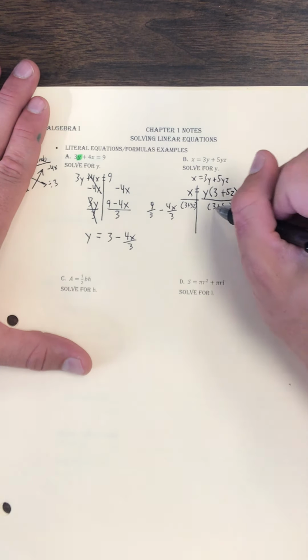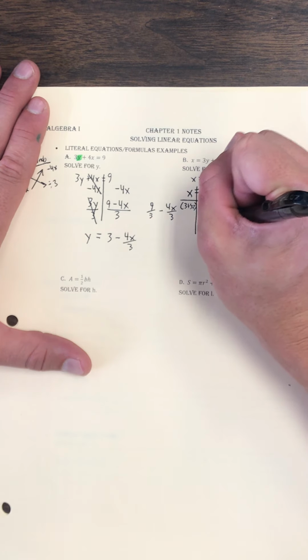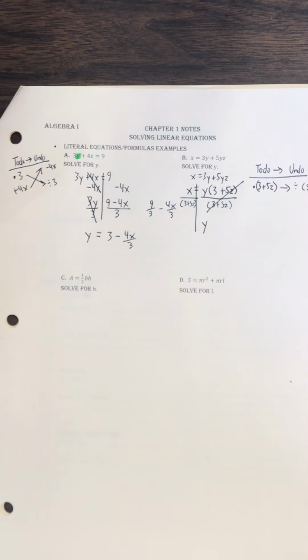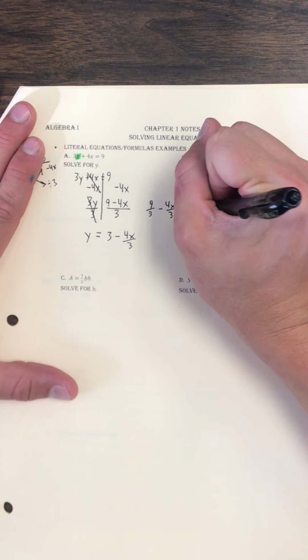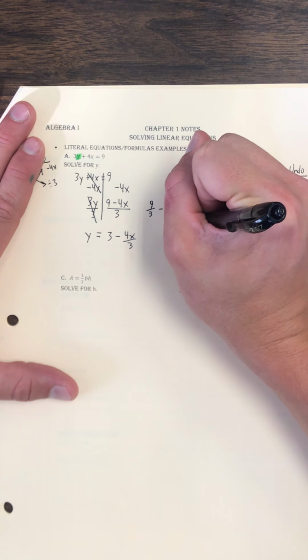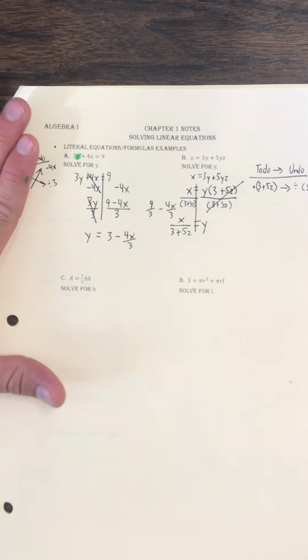When I do that, these cancel on the right side, because if I've got the same on the top and bottom, I can cancel it. It leaves me only with y on the right side. And on the left side, I can't really divide 3 plus 5z into x, so it gets to stay exactly as it is. So y equals x over 3 plus 5z.